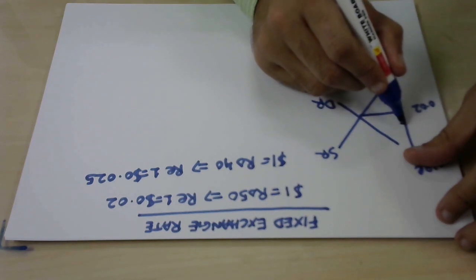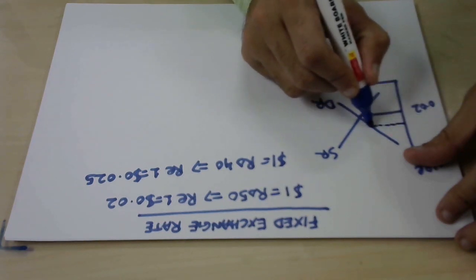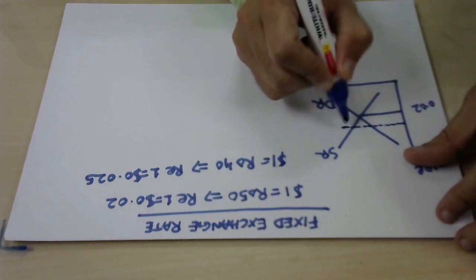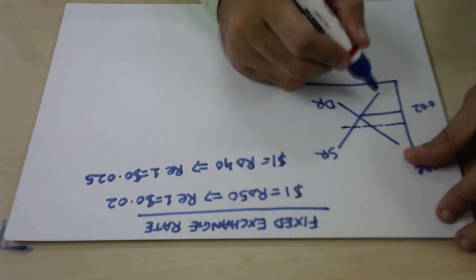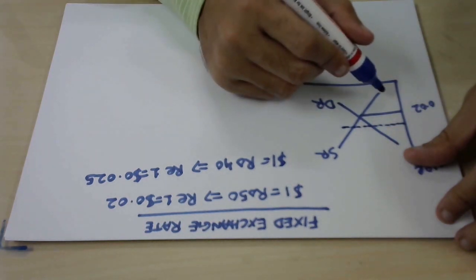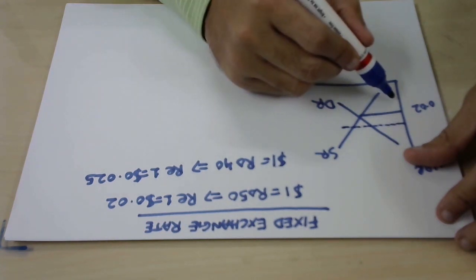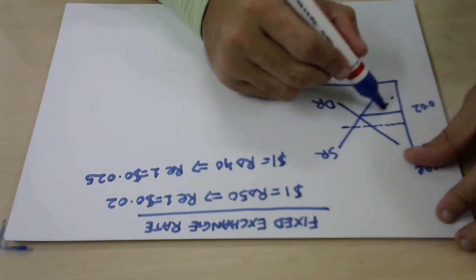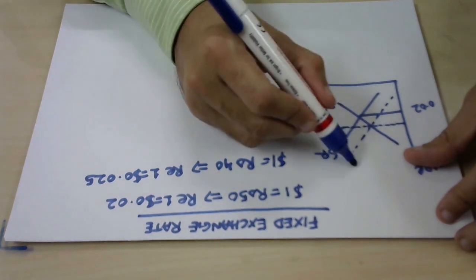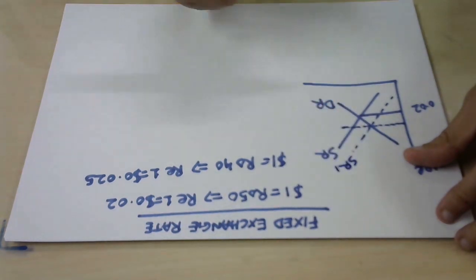Suppose we found ourselves to begin with at 0.025. At 0.025 my supply of rupee would have been SR1.